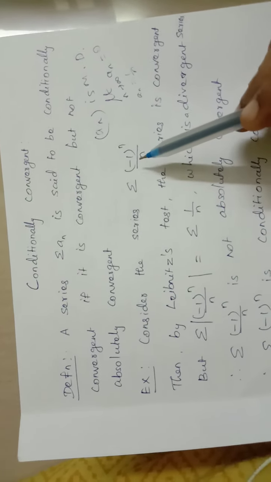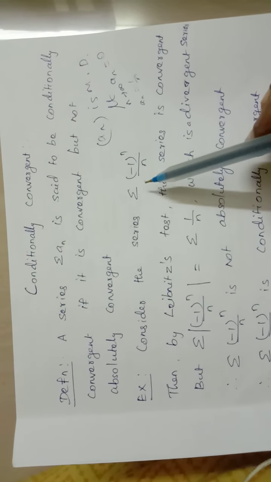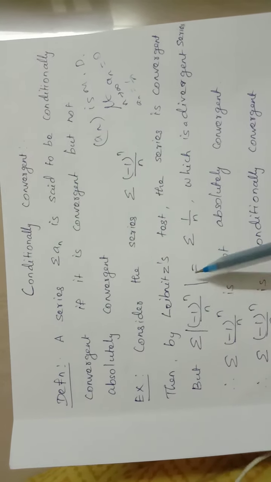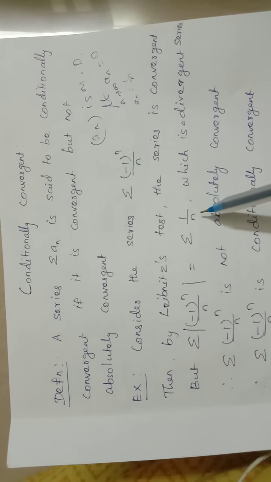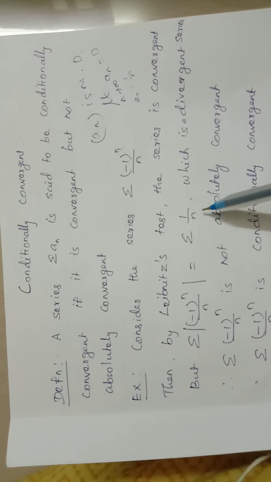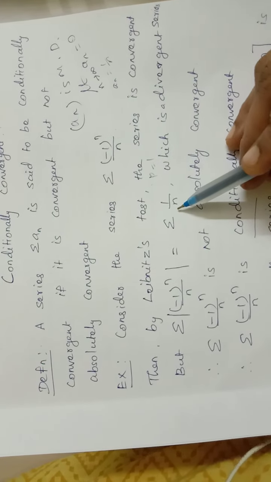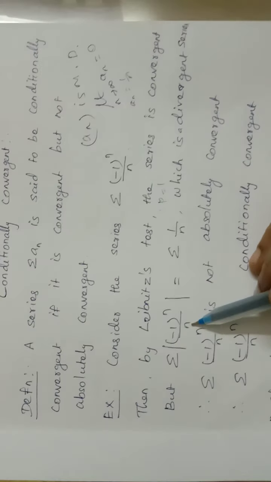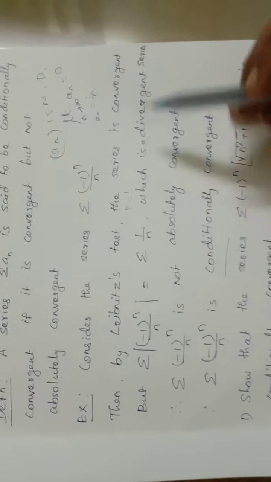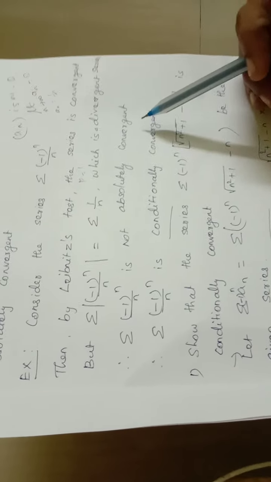Now we are going to show this is not absolutely convergent. For that we consider summation modulus of minus 1 the whole power n by n. Obviously this value is summation 1 by n. We know this is a harmonic series with p equal to 1, so this series is divergent, and hence summation modulus of minus 1 the whole power n by n is also a divergent series. Therefore summation minus 1 the whole power n by n is not absolutely convergent.